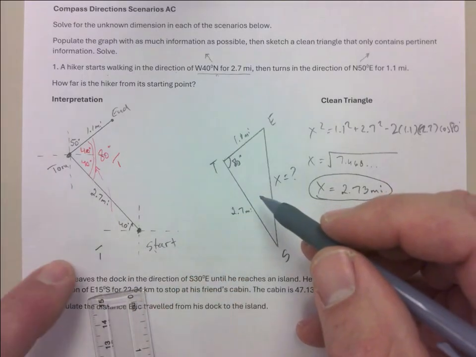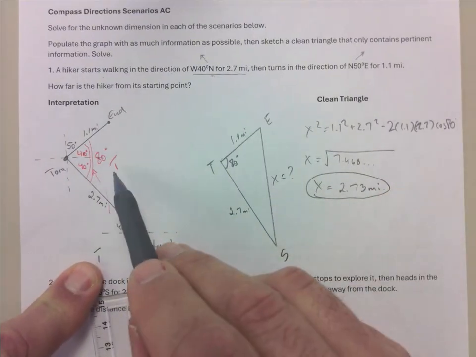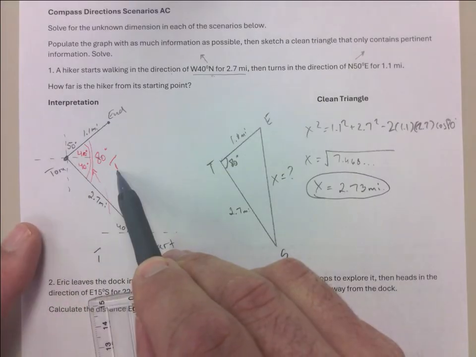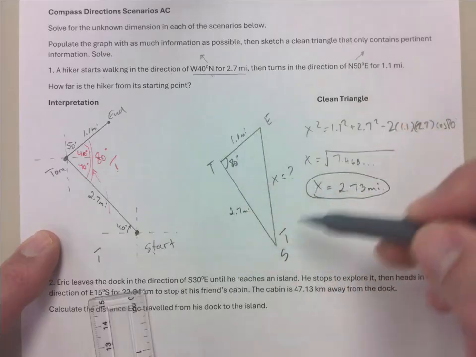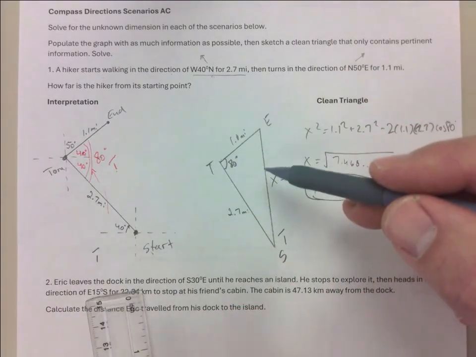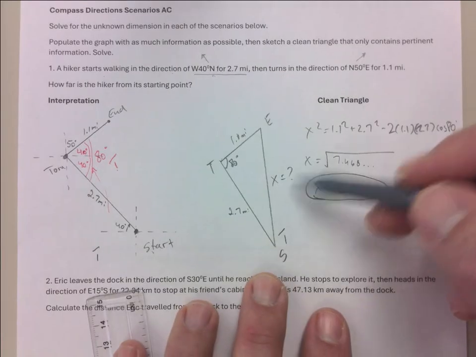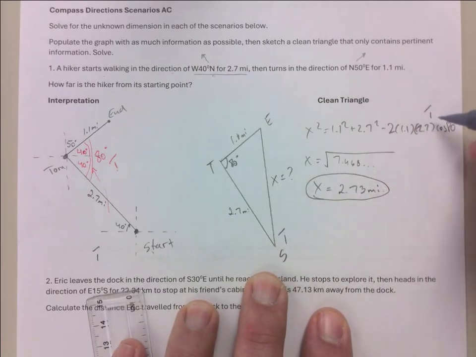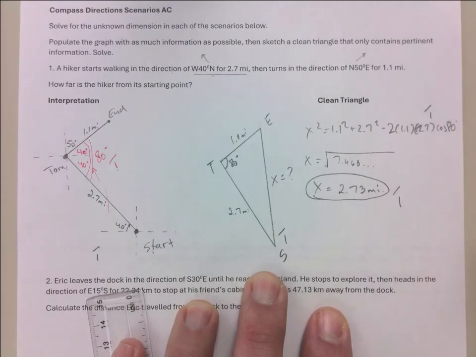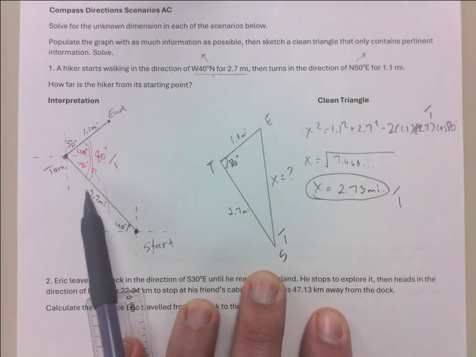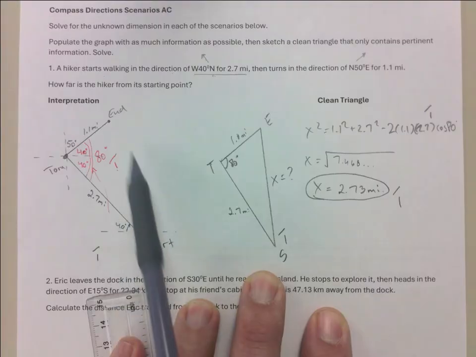Let's go back to marks. 1 mark for interpretation, 1 mark for the 80, okay? 1 mark for the clean version today, like to have the clean version, everything where it's supposed to go. 1 mark for correct substitution into cosine law, and 1 mark for the correct final answer. Again, if you made a mistake on your diagram, -1 right away, like right at the beginning.